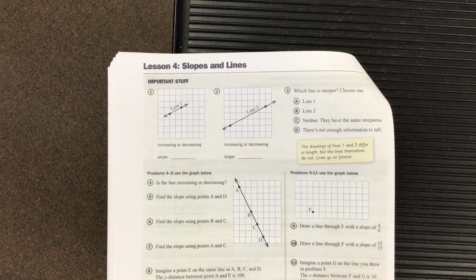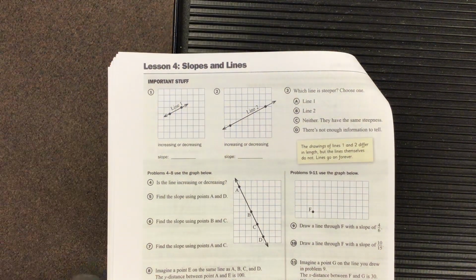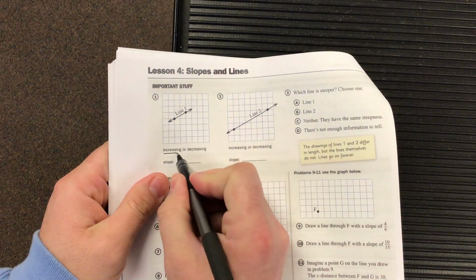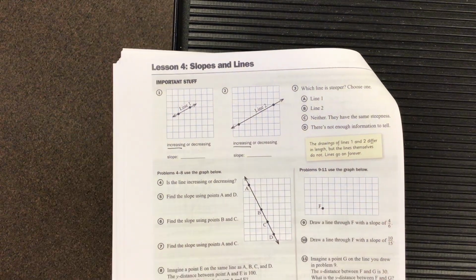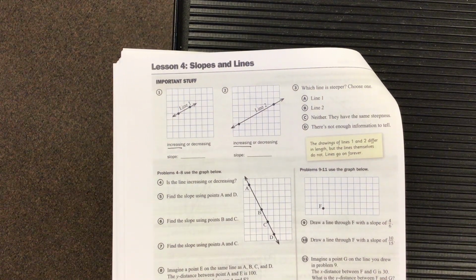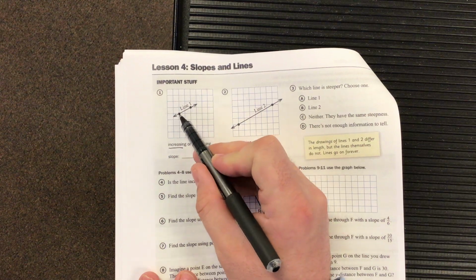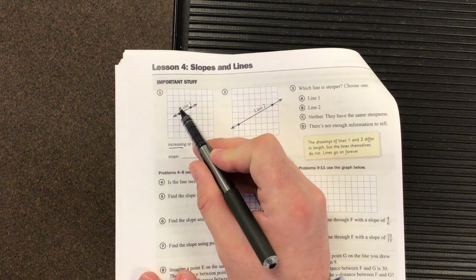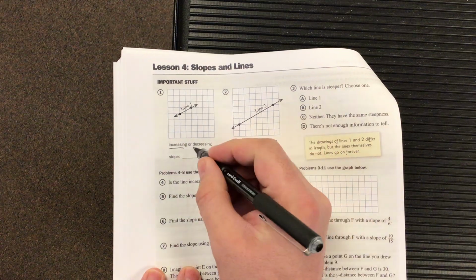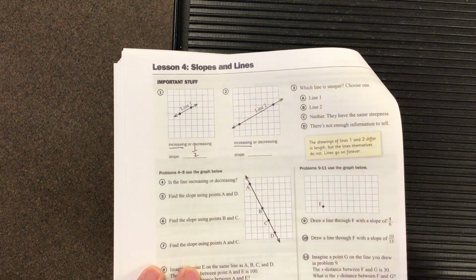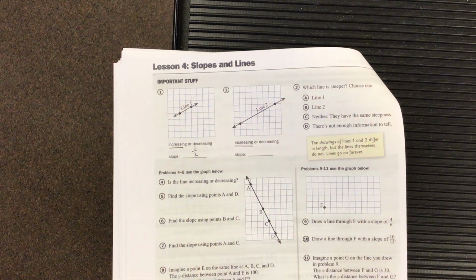All right, so increasing or decreasing, do you think, on both of them? It looks like they're increasing. Both of them are going up, left to right. So we simply write or circle increasing there. And then the slope. So from point to point here, how far up do you go? 1 up and 2 over, so our slope is 1/2.